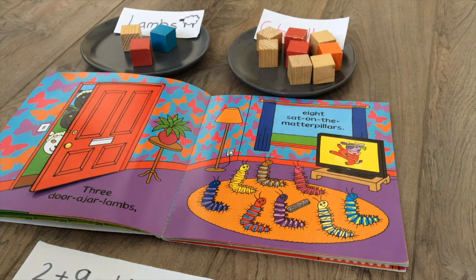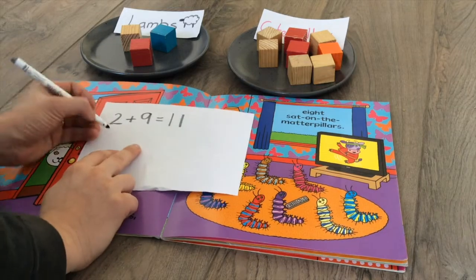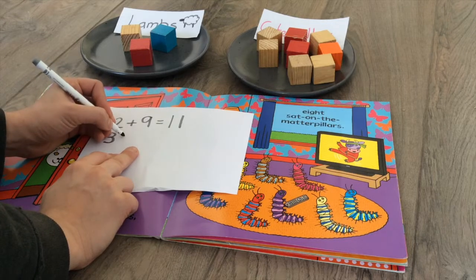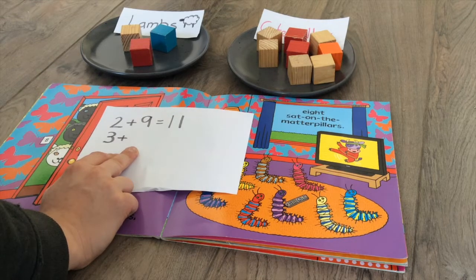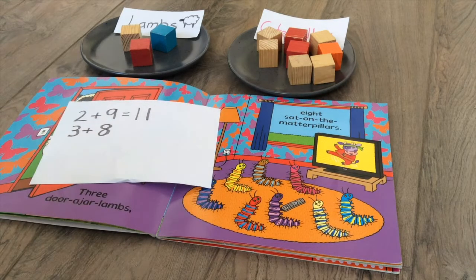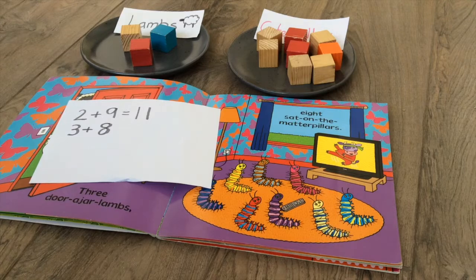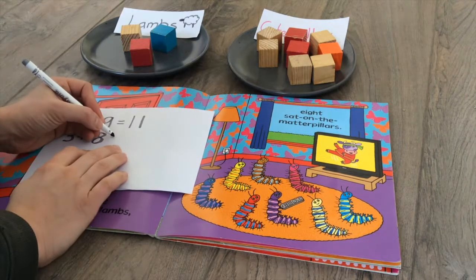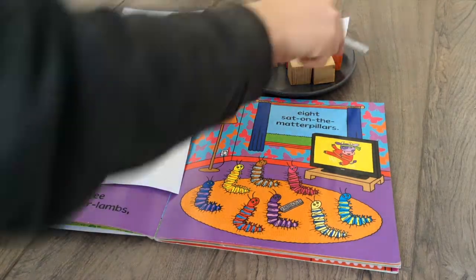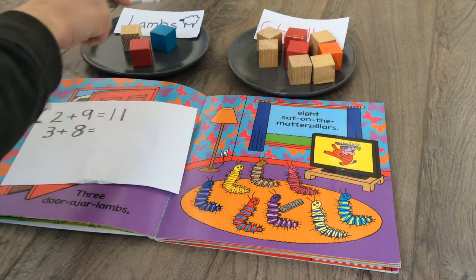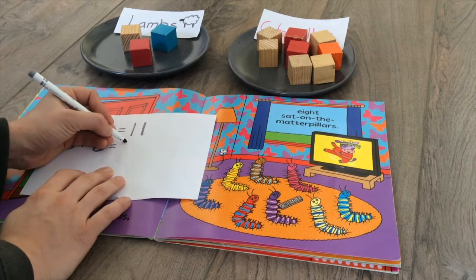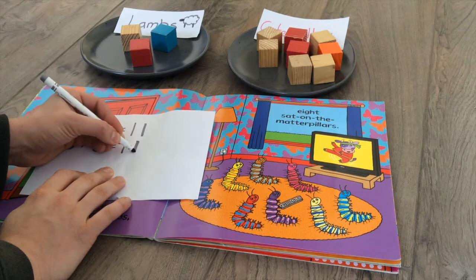So we know there are 3 door-ajar lambs and there are 8 sat-on-the-matterpillars. Now if we've got 3 and 8, what's that the same as? 8, 9, 10, 11. 3 add 8 equals 11.